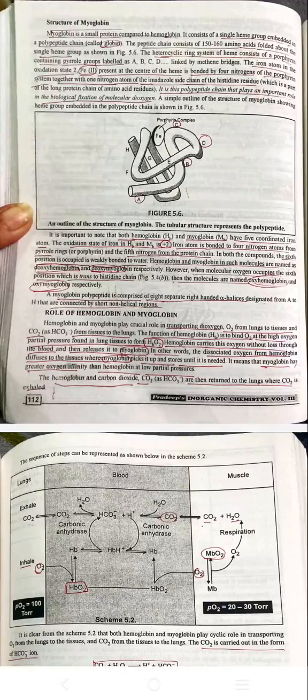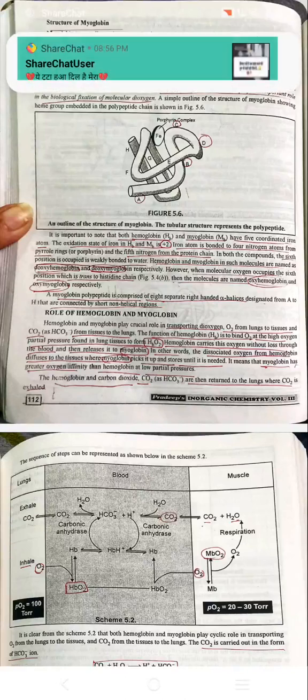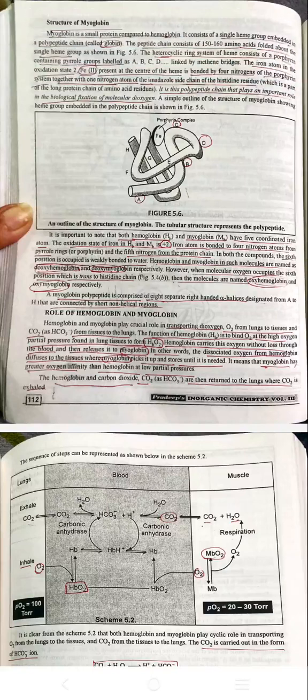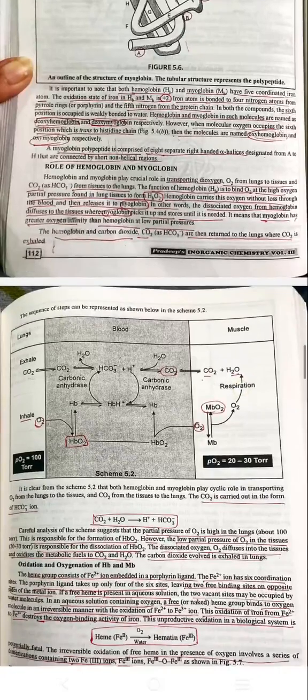oxyhemoglobin and oxymyoglobin, respectively. Myoglobin polypeptide is comprised of 8 separate right-handed alpha helices designated A to H. They are connected by short non-helical regions. Role of hemoglobin and myoglobin. Hemoglobin and myoglobin play a crucial role in transporting dioxygen O2 from lungs to tissues and CO2 from tissues to the lungs. The function of hemoglobin is to bind O2 at the high oxygen partial pressures found in the lung tissues to form HbO2.